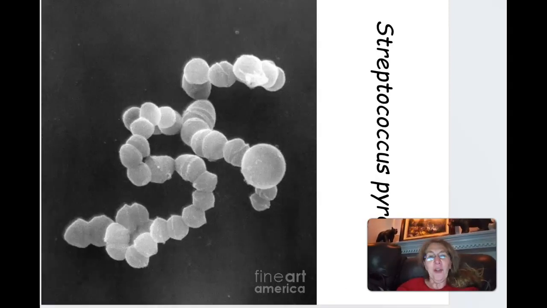And then here, to contrast that, is Streptococcus pyogenes. Streptococcus: cocci meaning ball, strep meaning strip. And Streptococcus tends to grow in these chain-like or strip-like ways.